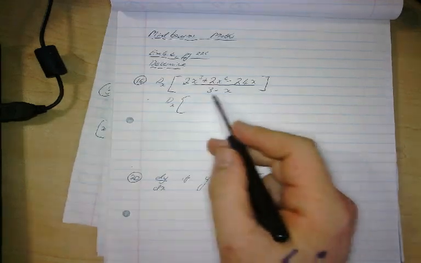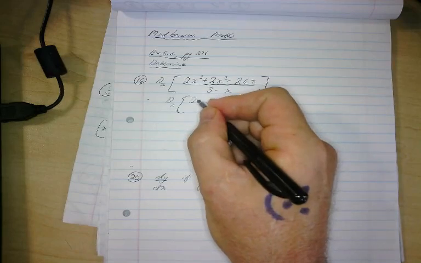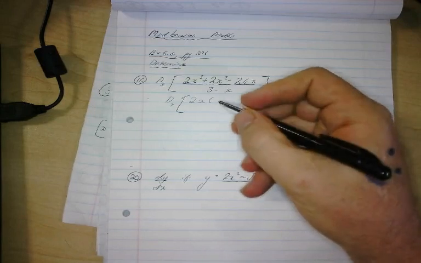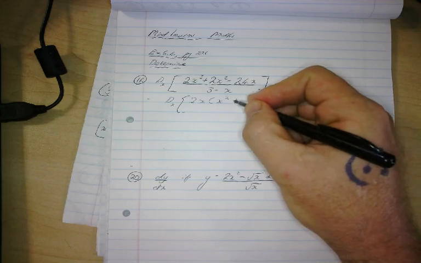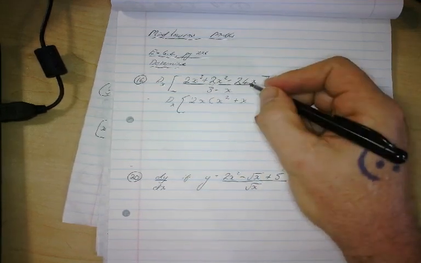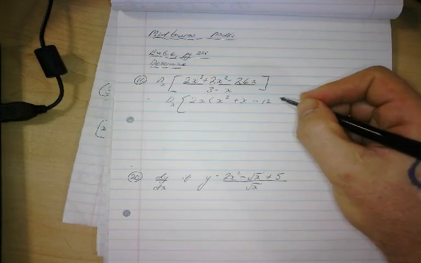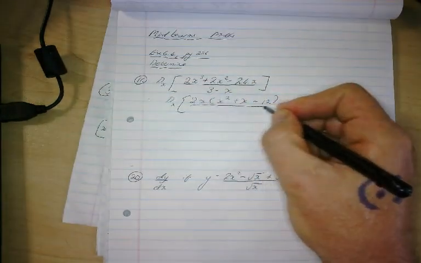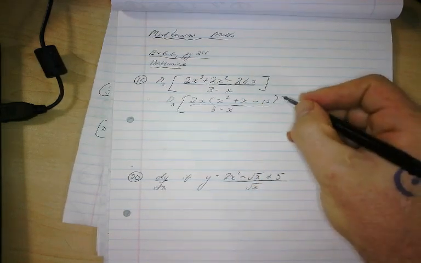Okay, and if I try to factorize that, we can take out a common factor of 2x. So if I take out 2x, I'm going to be left with x squared plus 2x times what gives me 2x squared, that's x. 2x times what gives me negative 24x, so that'll be negative 12. Right? So I'll get 2x, x squared plus x minus 12, over 3 minus x. Okay?